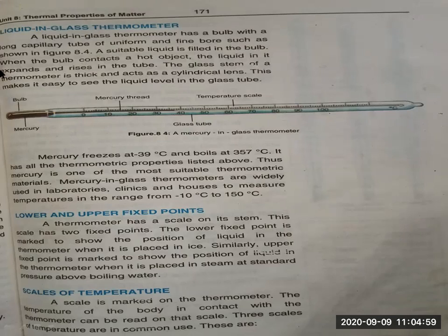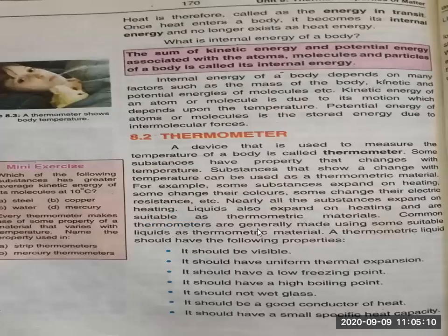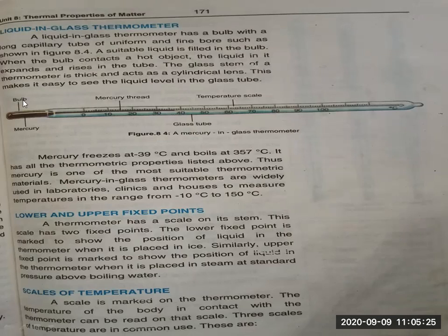We use mercury in the thermometer because mercury is visible. Mercury possesses the following properties. It is visible. It has uniform thermal expansion. It has a low freezing point. It has a high boiling point. It does not wet glass. It is a good conductor of heat. It has a small heat capacity. That's why we use mercury in the thermometer.